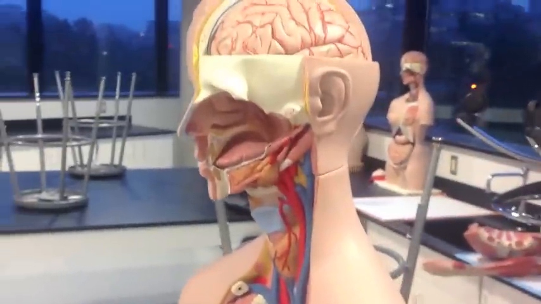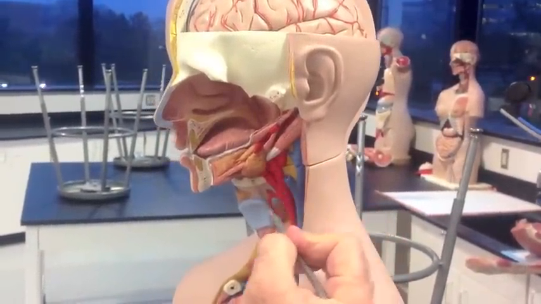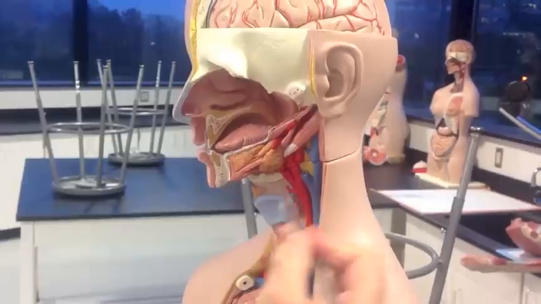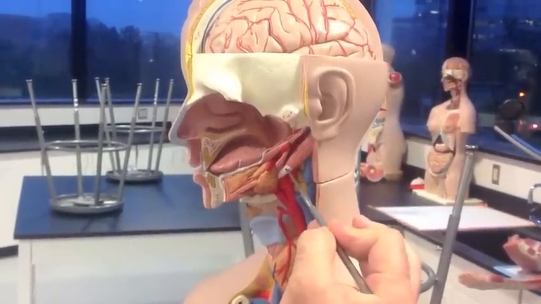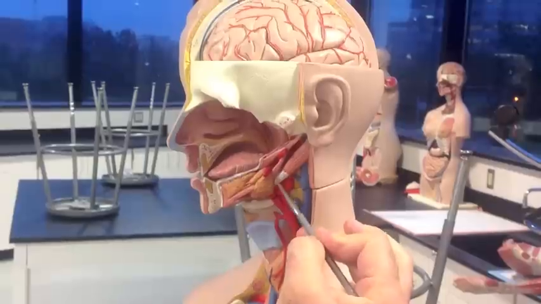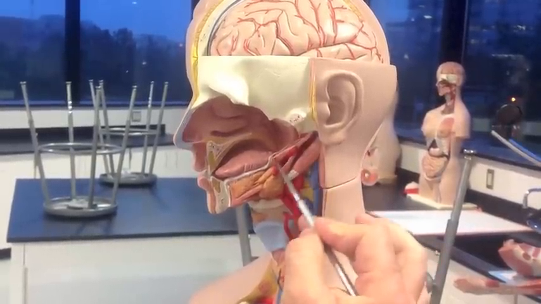Looking at a deep view, coming in here from the mastoid process, connecting on down towards the mandible, we're going to see here the posterior belly of the digastric muscle, here the stylohyoid muscle, and here the styloglossus muscle.